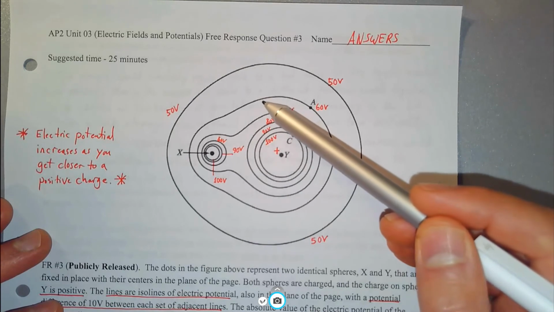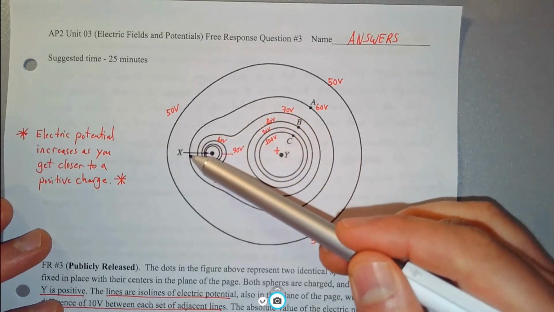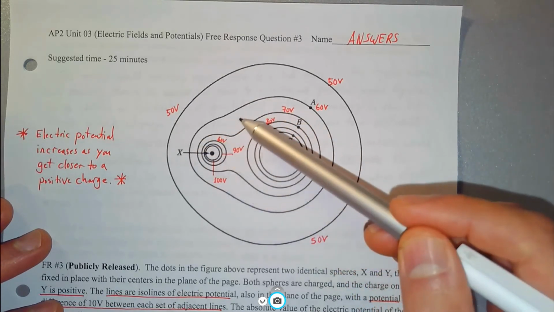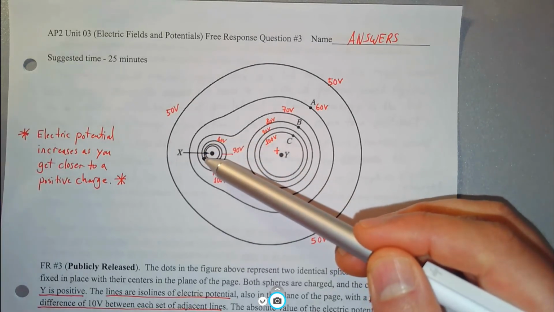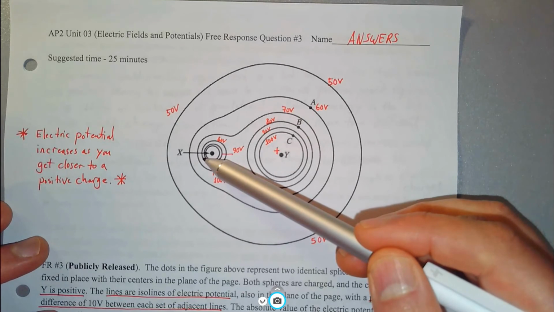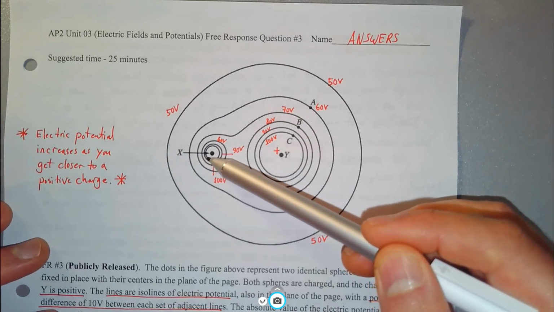Well, like when we went out here, we knew this line right here is 70 volts. And if we jump a line, we don't know, is that going down to 60 or up to 80? Is that going, again, down to 50 or up to 90?